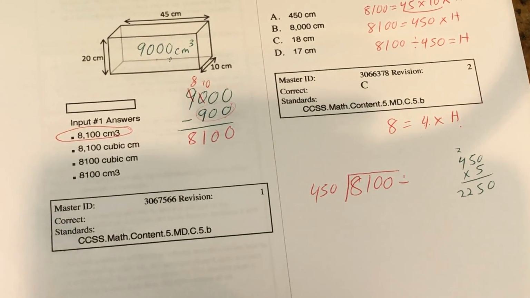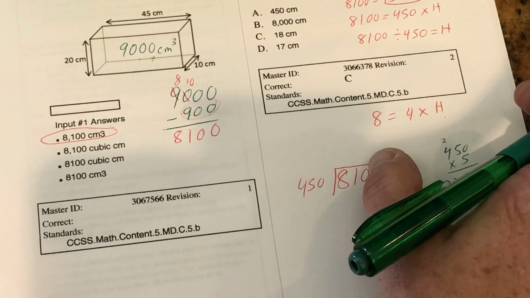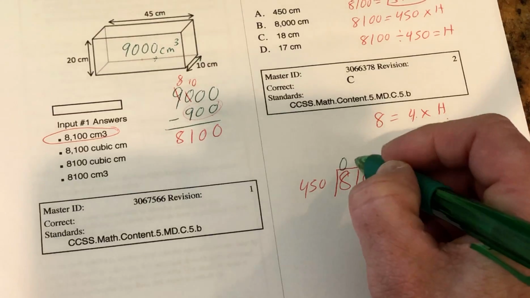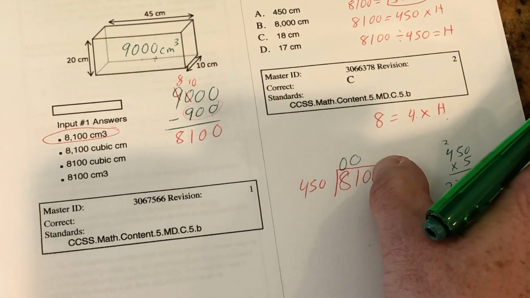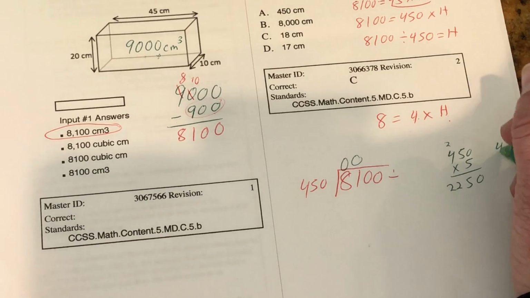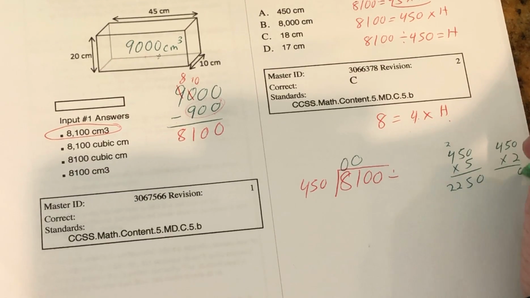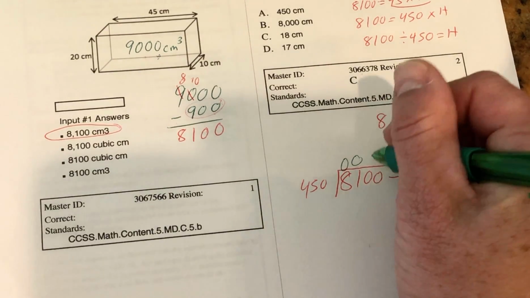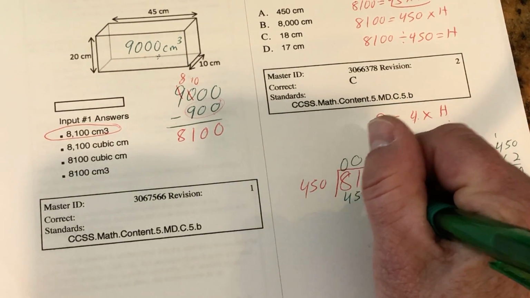That's a little bit high. 450 goes into 8 0 times. 450 goes into 81 0 times. 450 can go into 810, but 450 times 2 would be too big. So 450 times 2 would be 900. So this is going to be just times 1. So it's going to be 450.